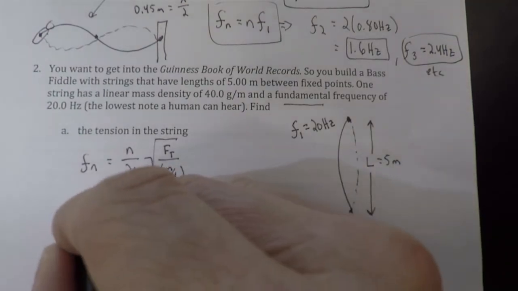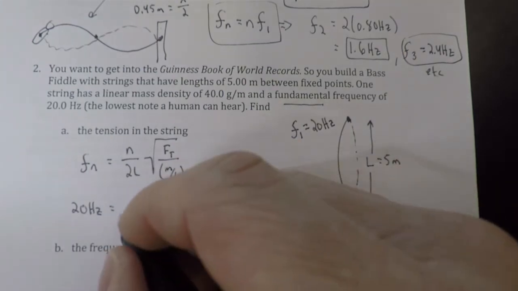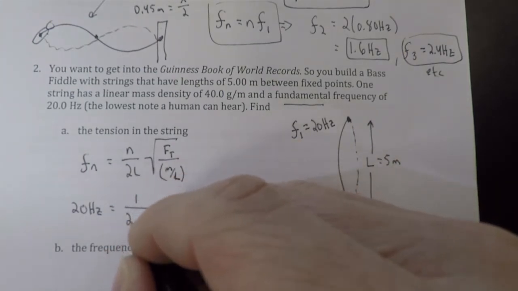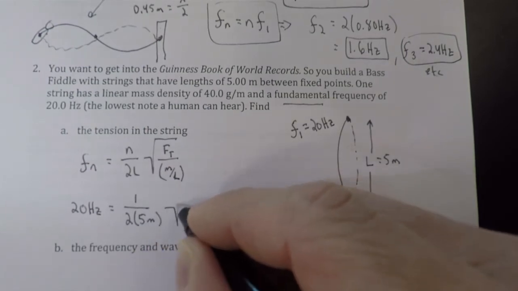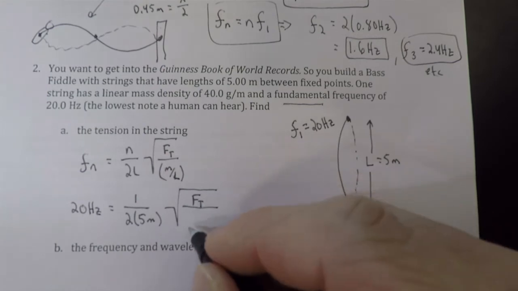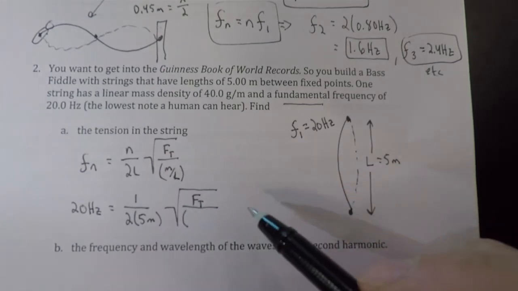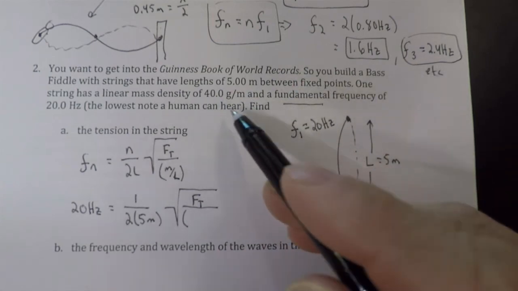So the frequency, 20 hertz. It's fundamental, so little n is going to be 1 in this case. 1 over 2L, where L is 5 meters. So 1 over 10. Square root of the tension. And then I have my mass per length, which has actually been given to me: 40 grams per meter.